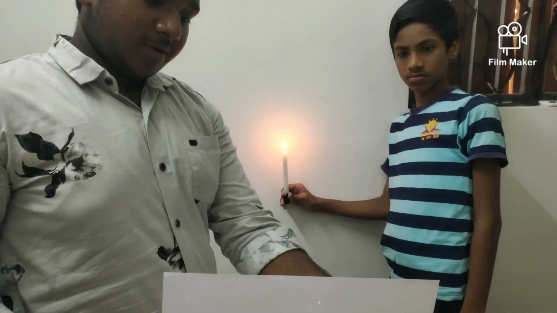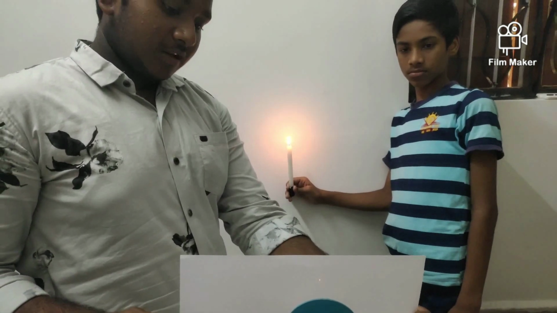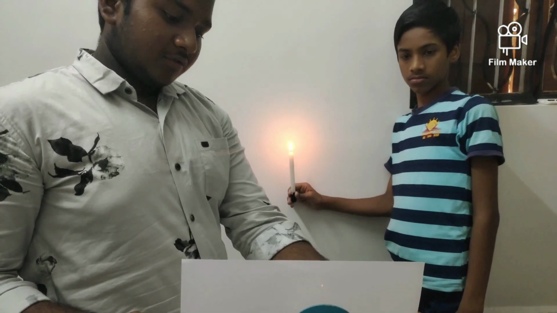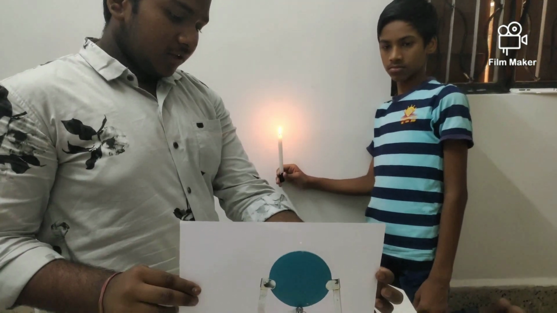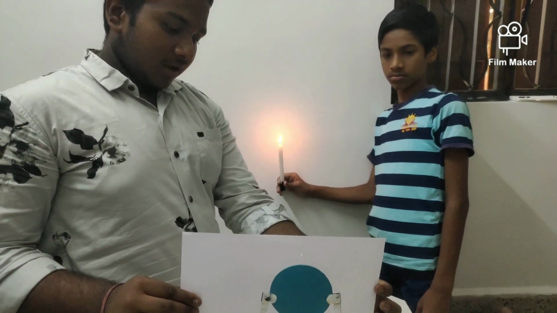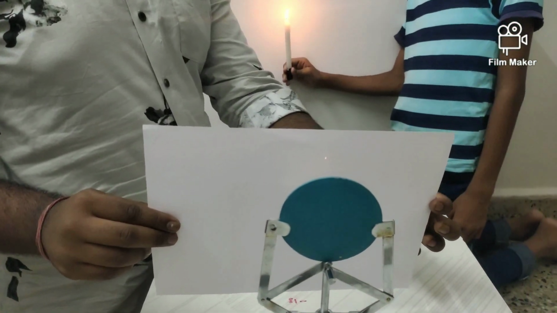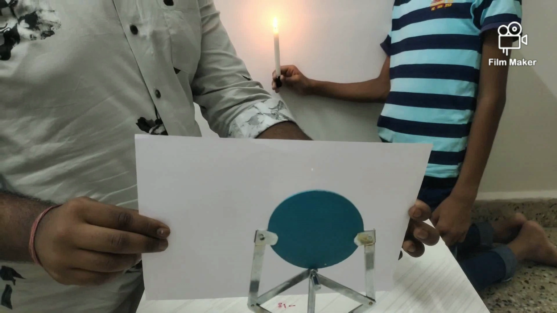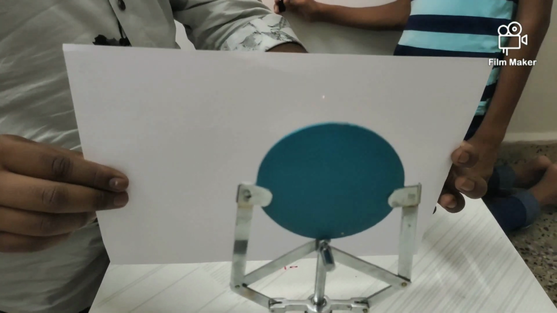We are going to perform a practical, and the practical is based on concave and convex mirrors. The first condition we have learned is that if we place the object at infinity, the image will be formed at focus, and the image will be point size and highly diminished. It is so small that we are not able to see it properly.